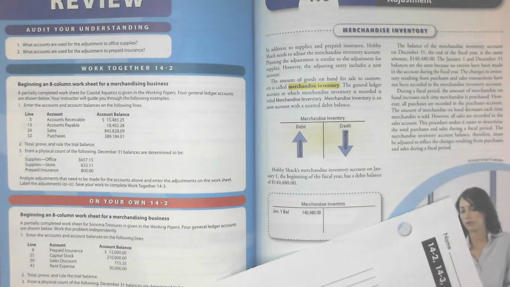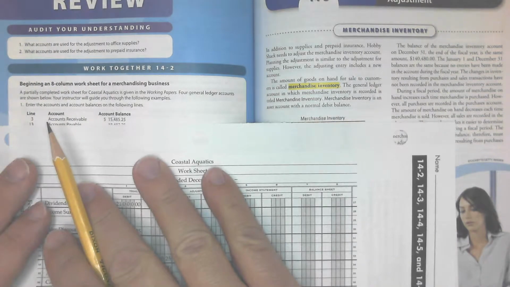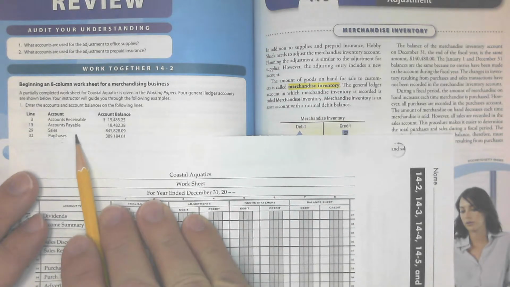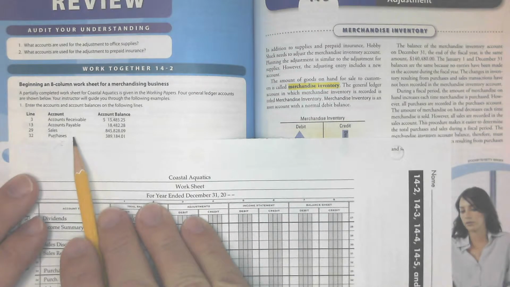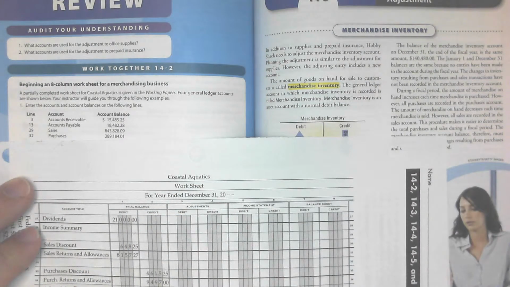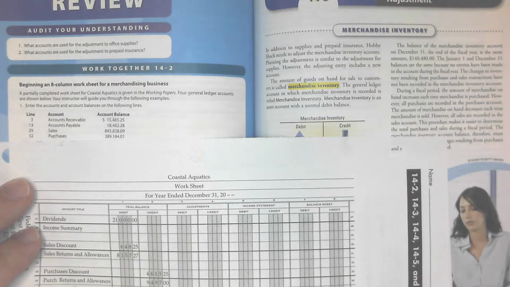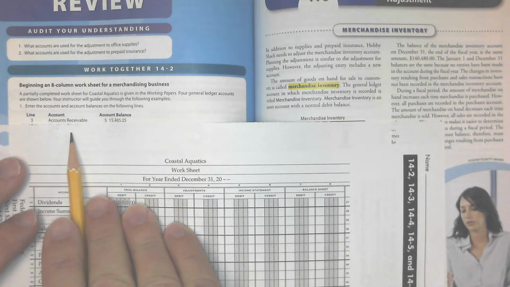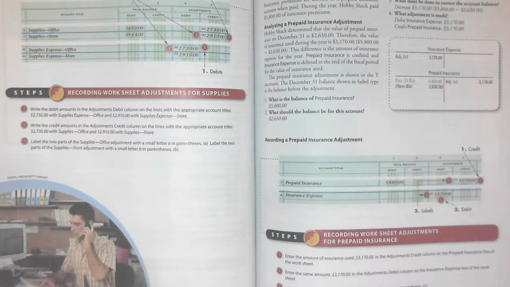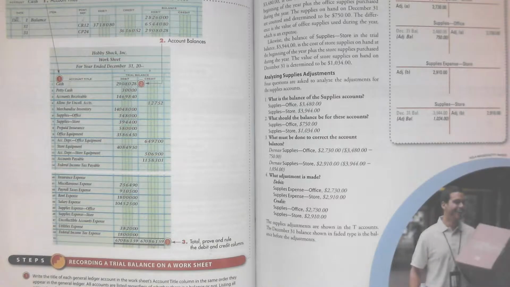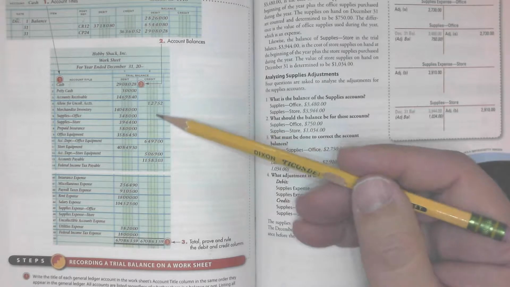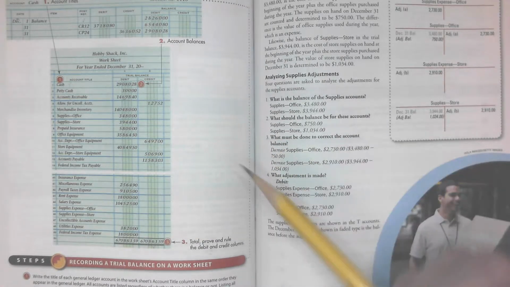So I'm on page 414 of the book. So what we're going to do is just journalize our account balances, what line they go on our worksheet. So the first one we've got is accounts receivable, and if you look back, just like about everything else, it has an example in the book showing you which columns different things go in.